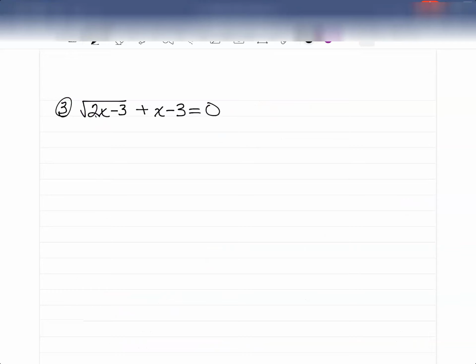So here's our third example. The square root of 2x minus 3 plus x equals 3. Our square root of 2x minus 3 is our focal point. It is not by itself. So I have to move the plus x and I have to move the minus 3. I'll move the plus x by subtracting x from both sides. I move the minus 3 by adding 3 to both sides. And instead of doing that in 2 steps, I'm going to go ahead and knock it out in 1.